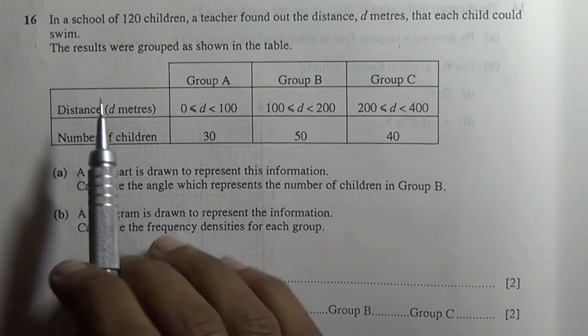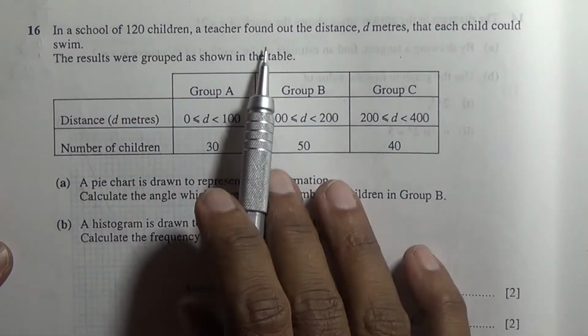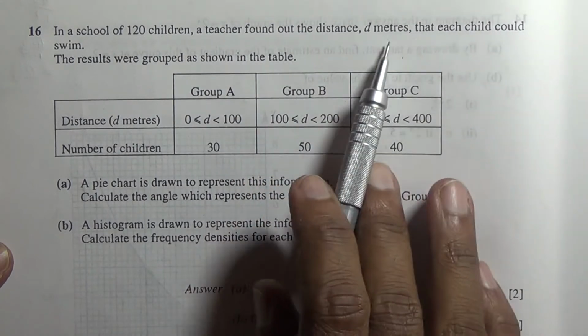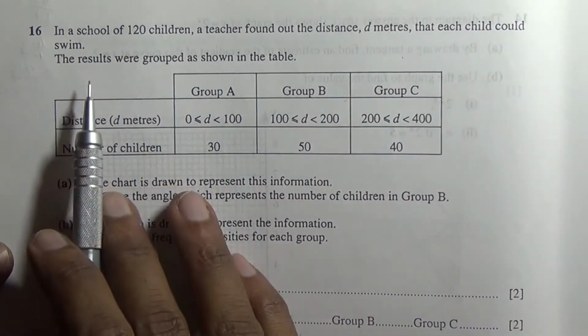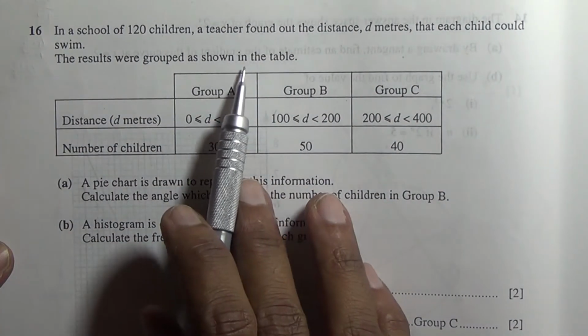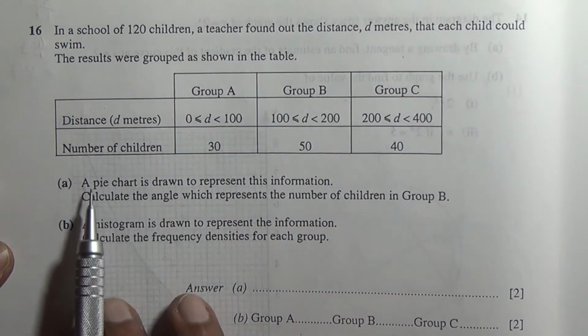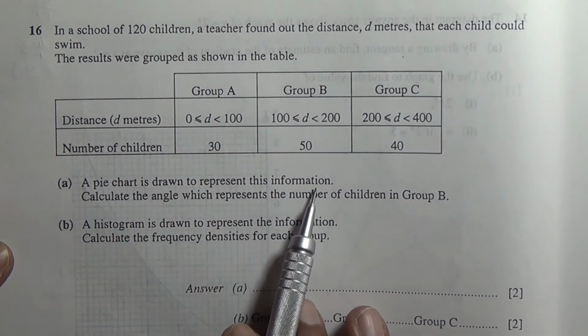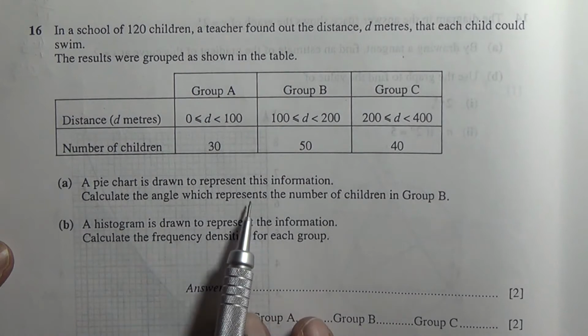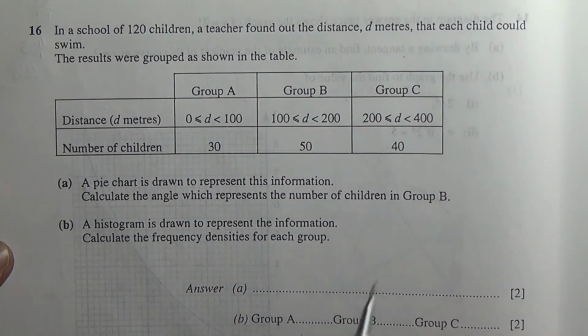Question number 16. In a school of 120 children, a teacher found out the distance d meters that each child could swim. The results were grouped as shown in the table. A pie chart is drawn to represent this information. Calculate the angle which represents the number of children in group B.